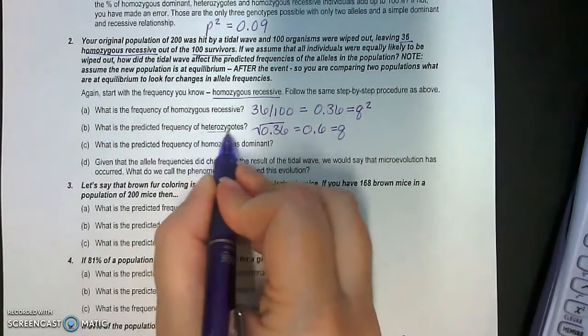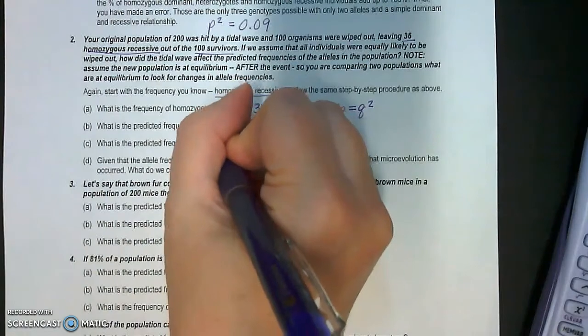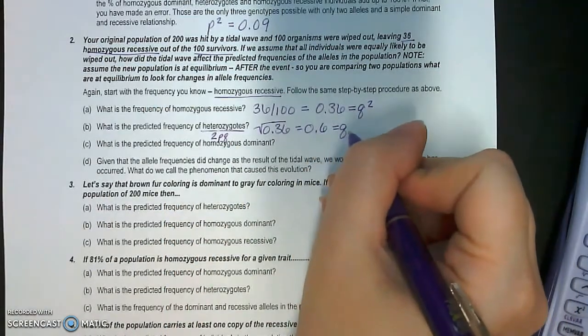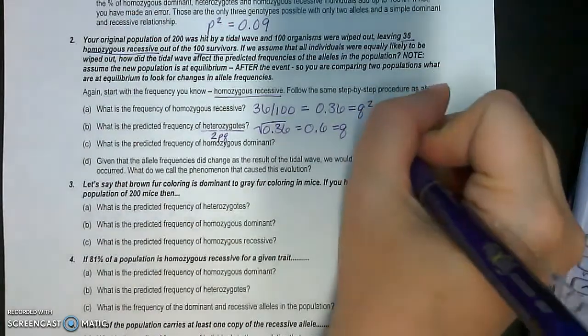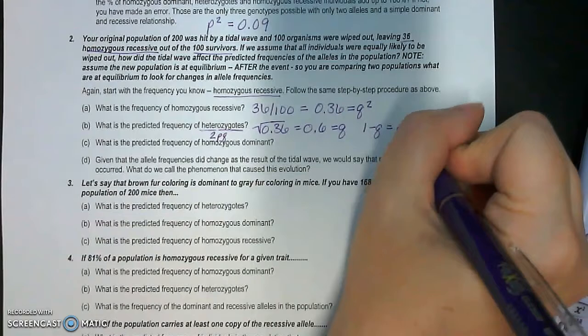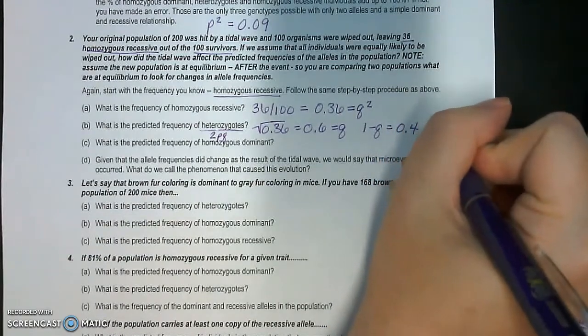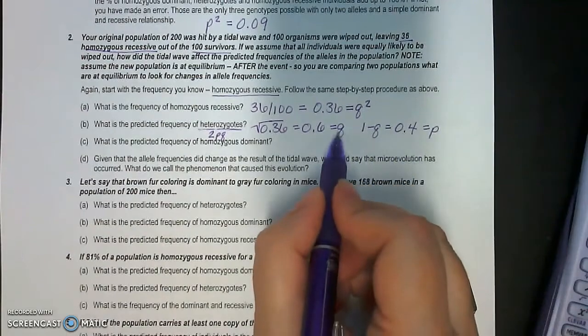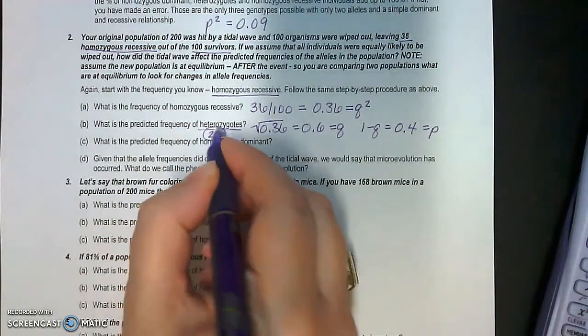We're not there yet. That's not heterozygotes. Heterozygotes are 2pq. So if we know that Q is 0.6, 1 minus Q equals P, right? So we get 0.4 equals P. Now we know P, we know Q, so we can figure out 2pq.